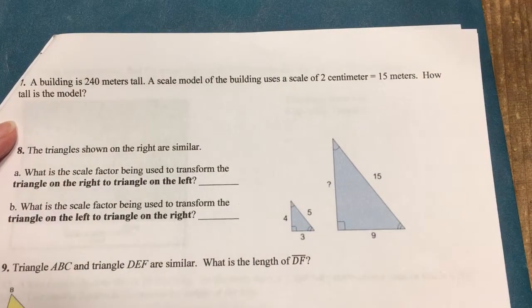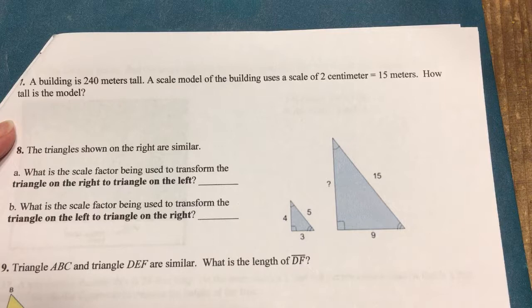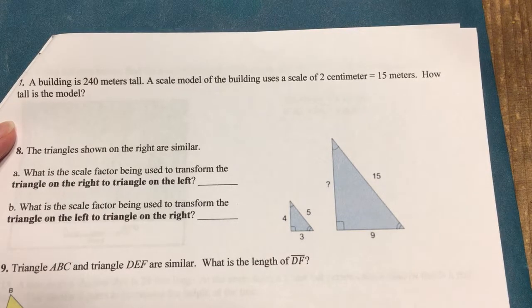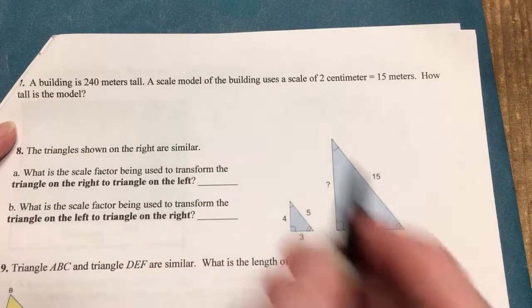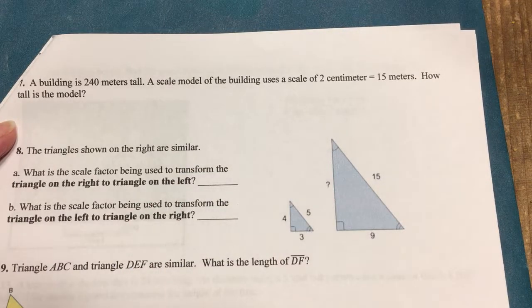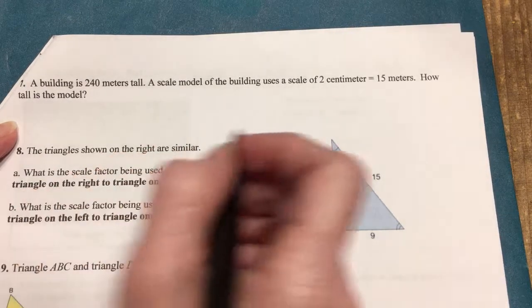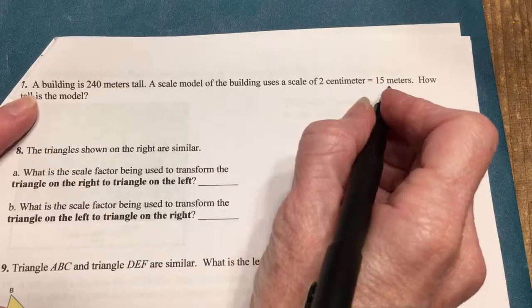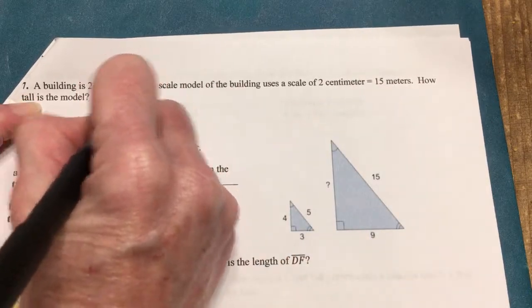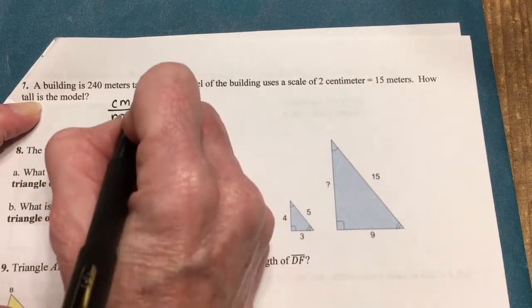Number 7, a building is 240 meters tall. A scale model of the building uses a scale of 2 centimeters to 15 meters. How tall is the model? All right, so this is a type of scale factor, and you can use a proportion to solve this as well. So I'm going to be using the scale, centimeters to meters, to set up my proportion, centimeters to meters.